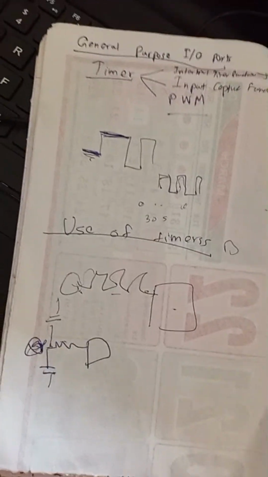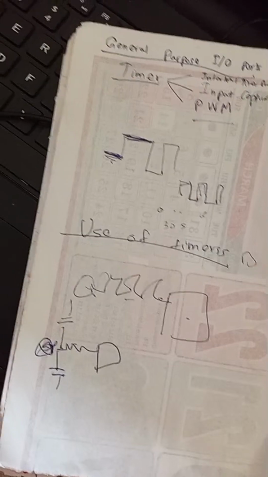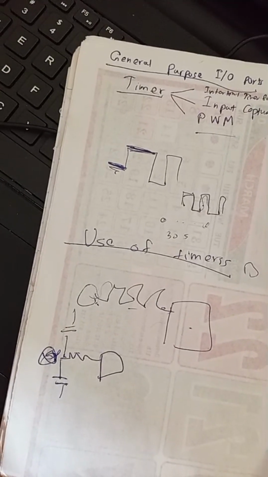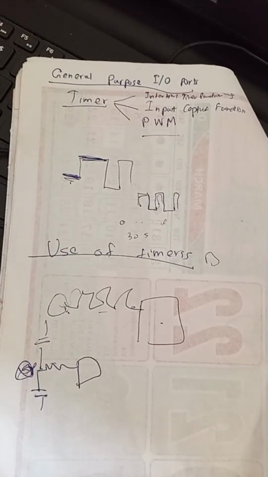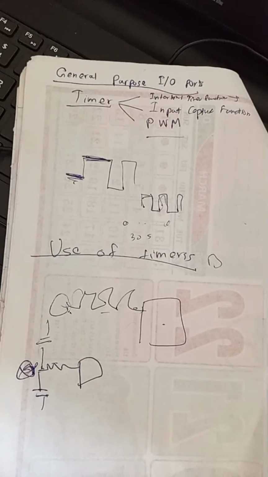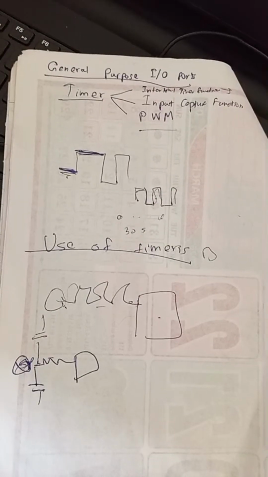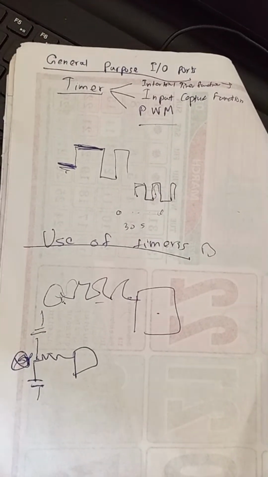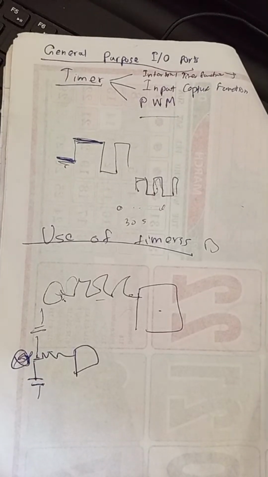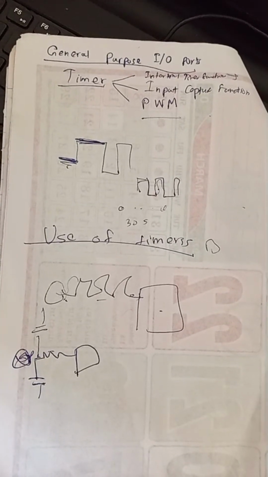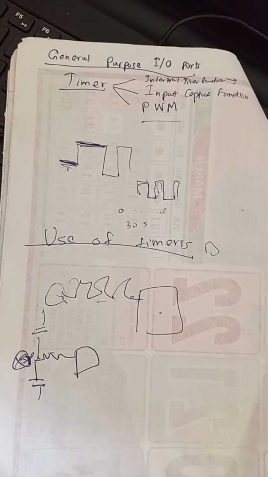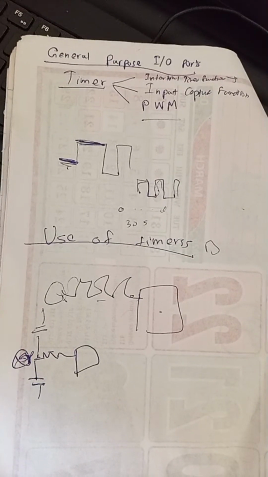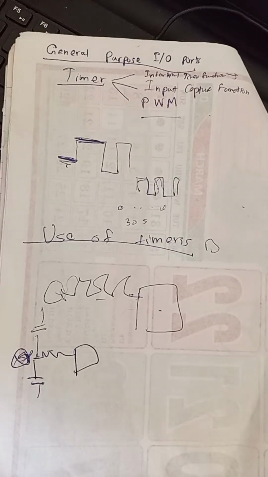Ceramic resonators also just have two pins, and they can directly connect to the microcontroller and start working the moment they are connected. But a crystal oscillator takes some time. So that's what I got to know about the crystal oscillator.